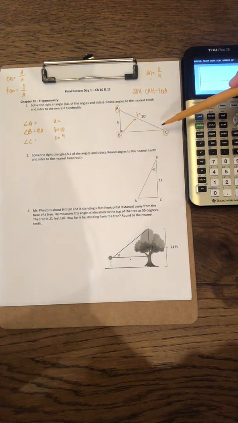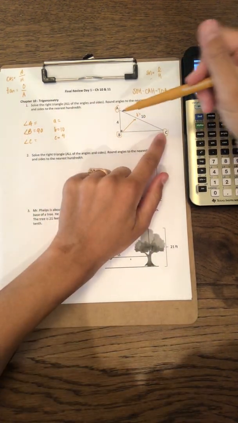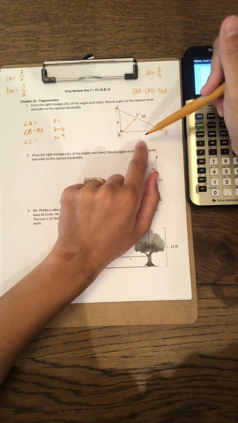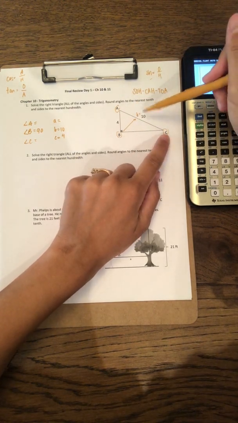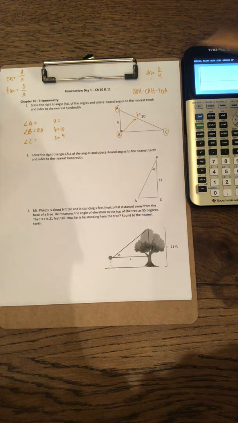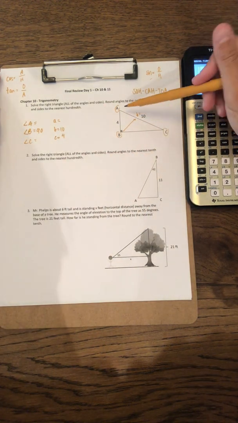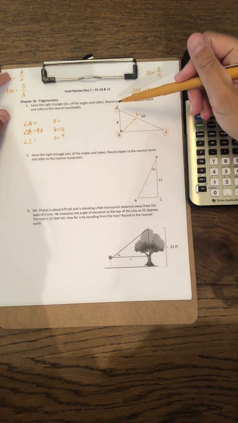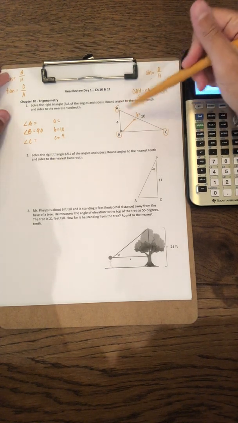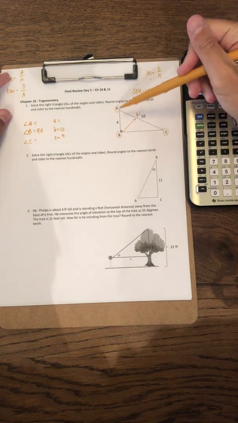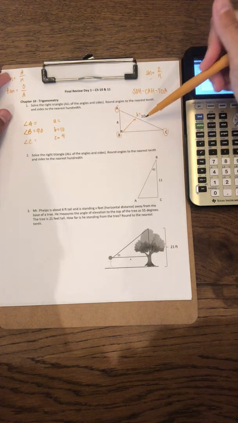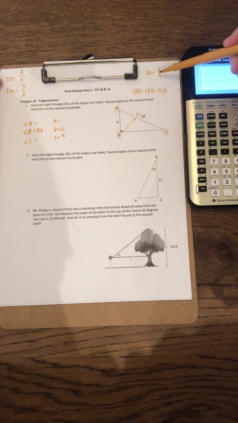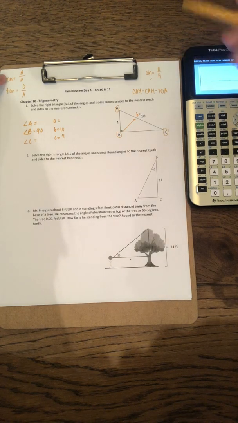And then you can do the same thing from angle C, but from angle C, this would now be the opposite, this would be the adjacent, and this would be the hypotenuse. So you can pick whether to go for A or C first. It doesn't matter which. I'm just going to go from A. From angle A, we don't know the opposite side, but we do know the adjacent and the hypotenuse. So you look at these functions and say which one uses the adjacent and the hypotenuse. That would be cosine.